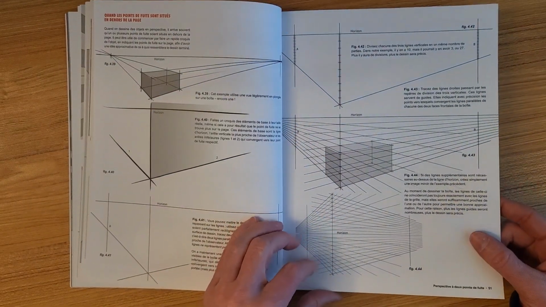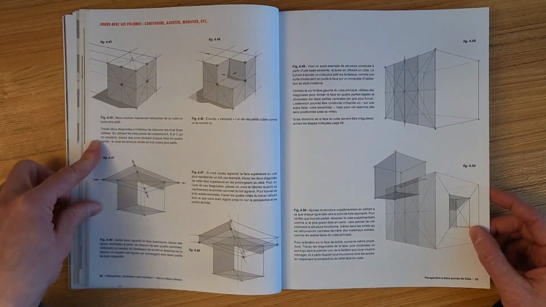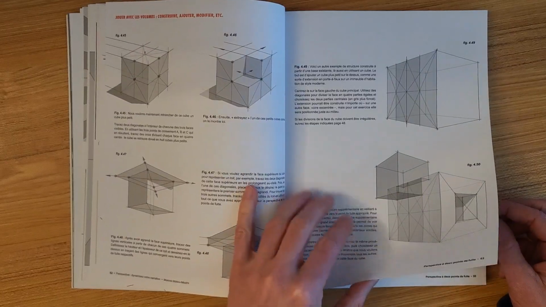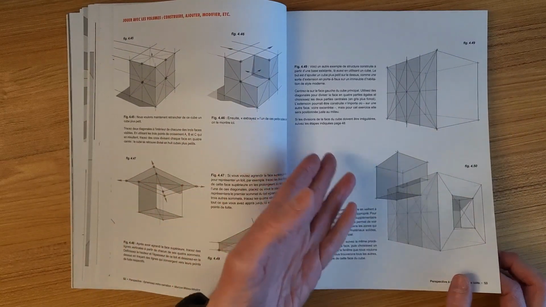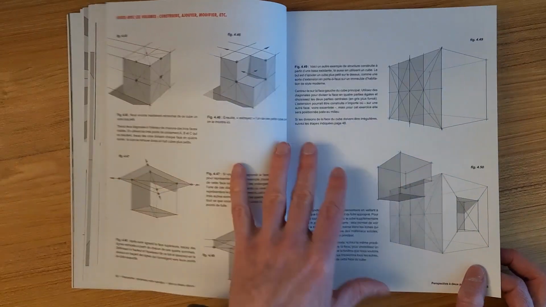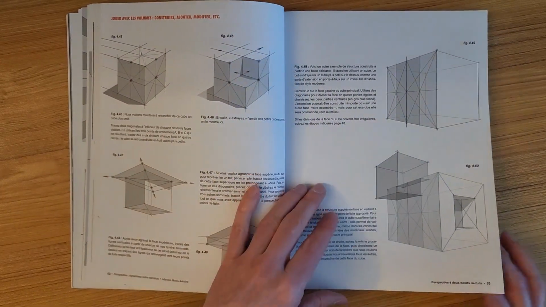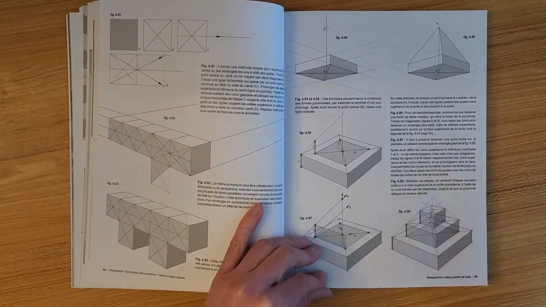So, more very practical work. This is a solid book, with very solid technical exercises. This can be a little bit dry and boring, so if you don't like this kind of exercise, just switch it up with some subjects you want to draw, and then it will become more fun.